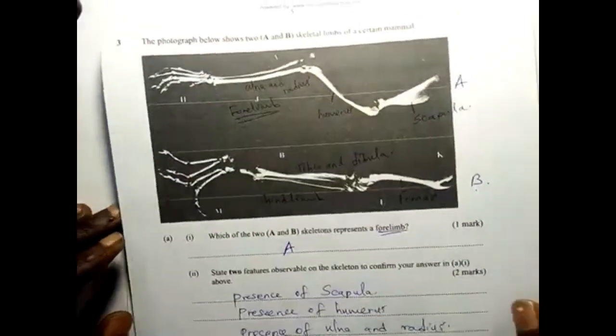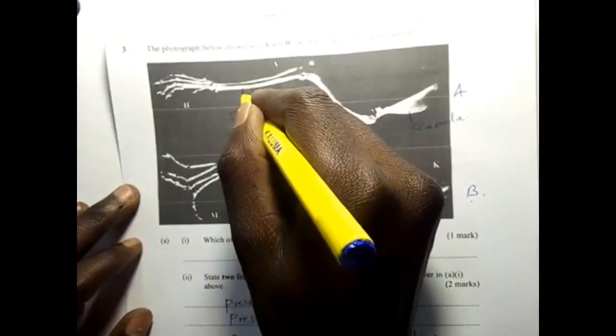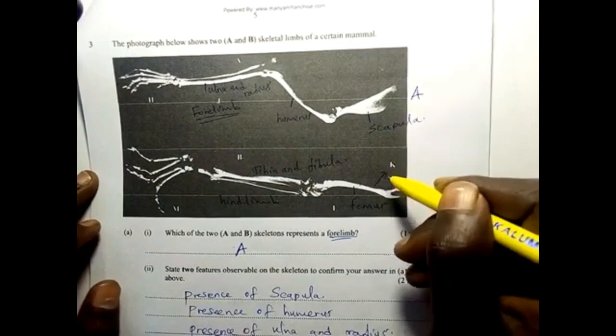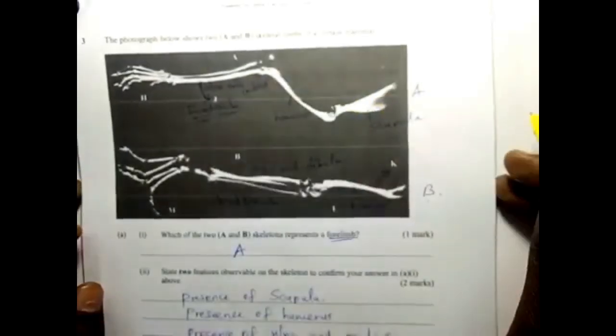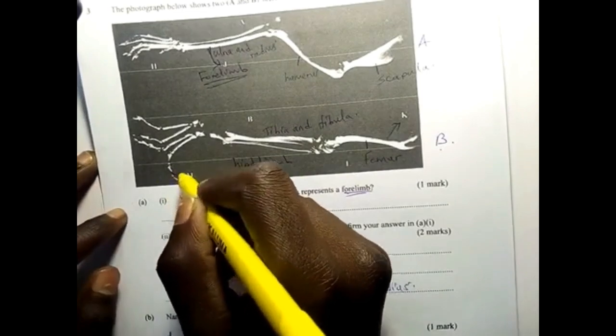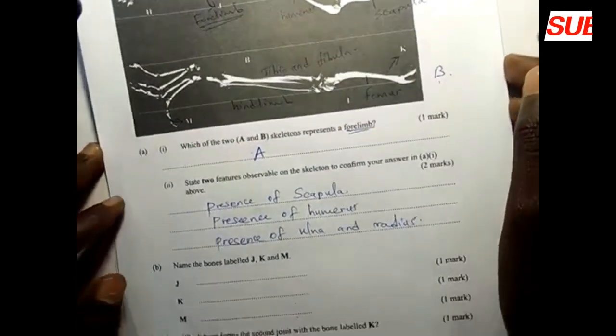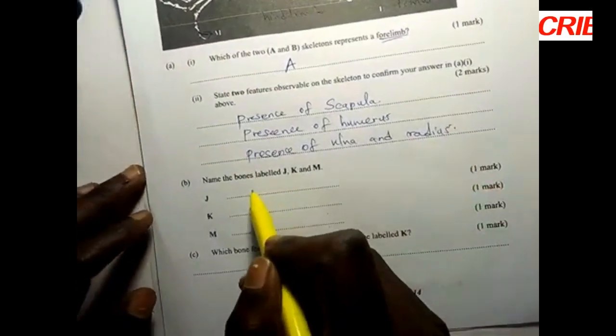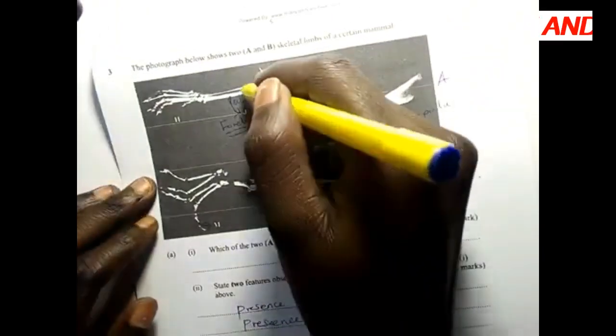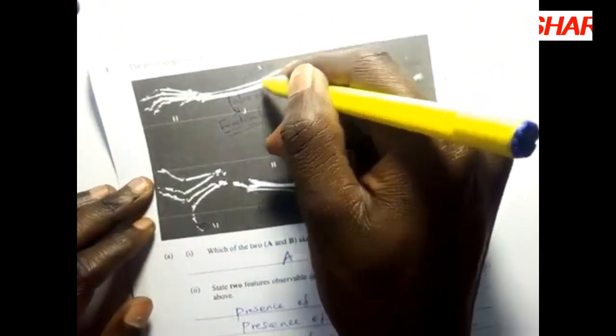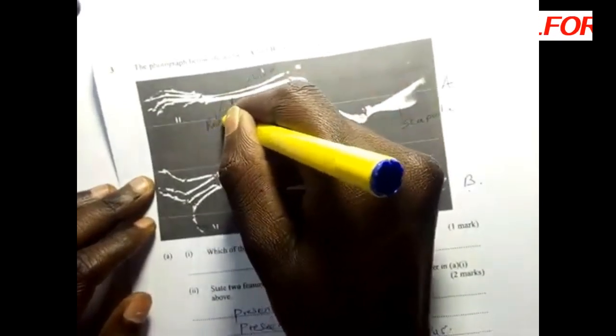Now let's go to B. Name the bones labeled J, K, and M. J, K and M are here, in the hind limb. Now J, as you see, the first one is the ulna, the second is the radius.